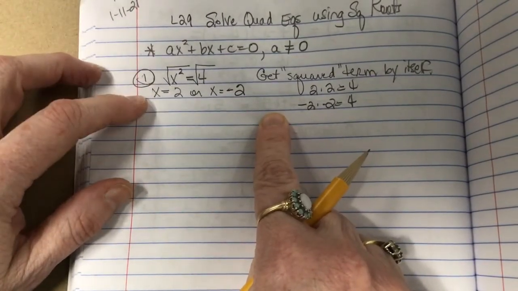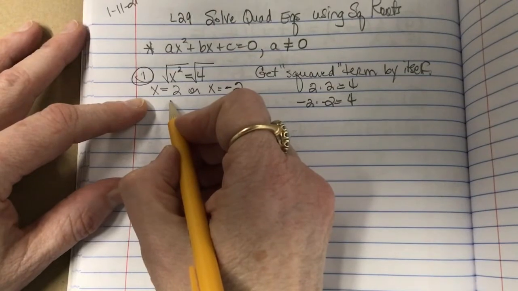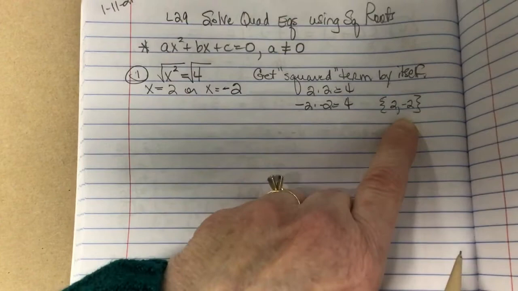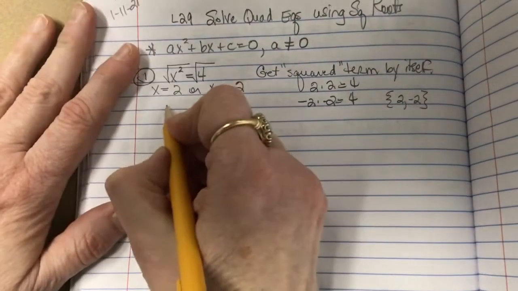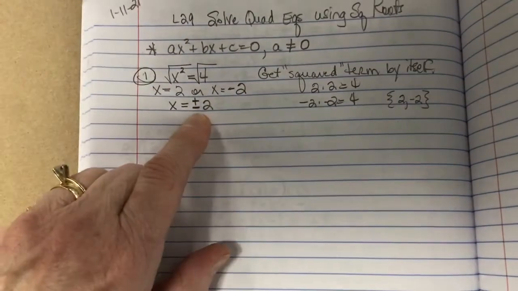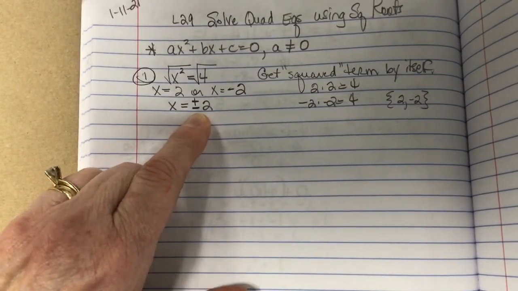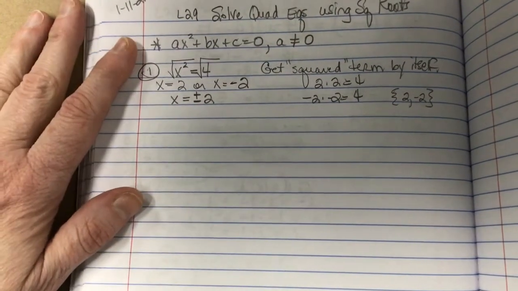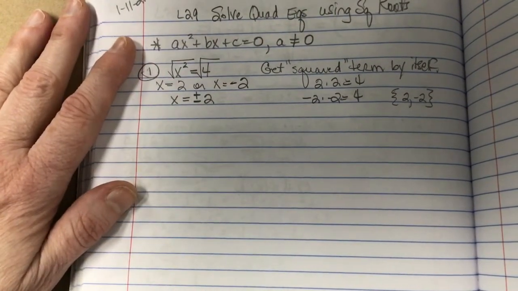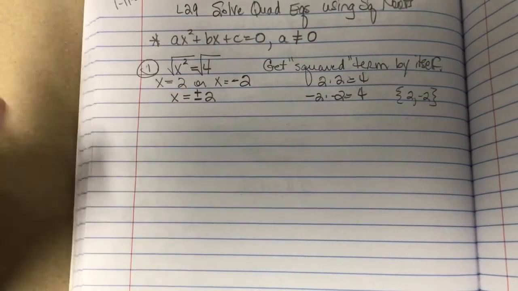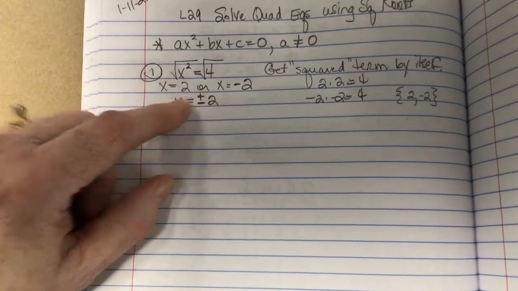Now, most of the time you want to compact those. ACT is probably going to write them like this, 2, negative 2, and they usually put them in sets, and that's the way they're going to write it. If you want to compact that, you can put positive or negative 2 like that. Now, I like that notation. It's quicker, it's faster to me. There's my two answers, positive 2 or negative 2. And we tend to say positive or negative 2. Sometimes we even say plus or minus 2, which is kind of weird that we say it as plus or minus. But it's one or the other, not and. It's not both of them at the same time.